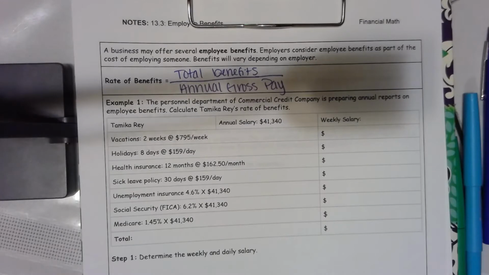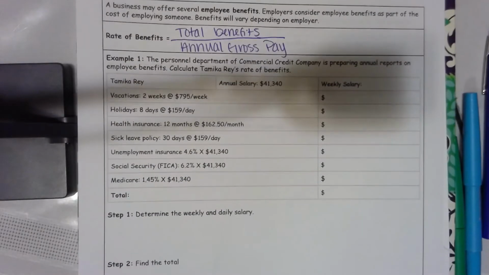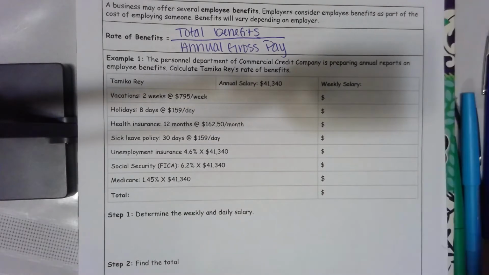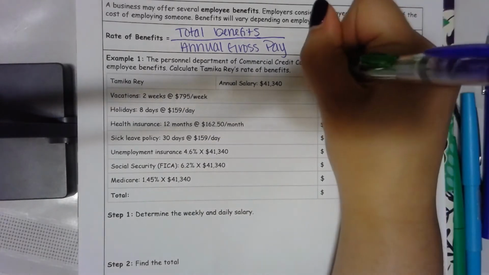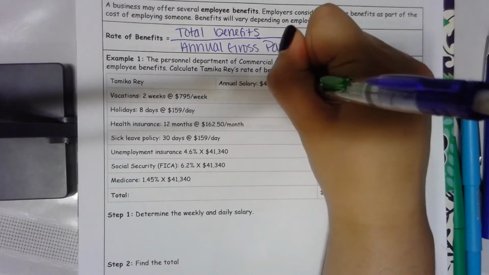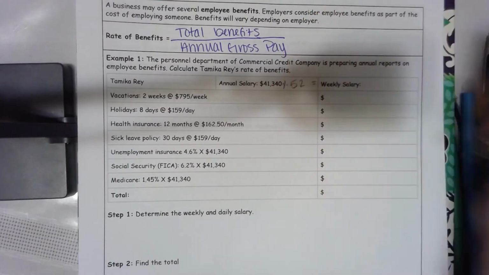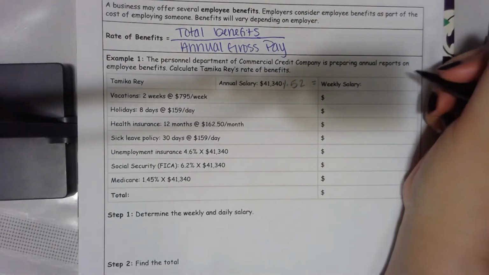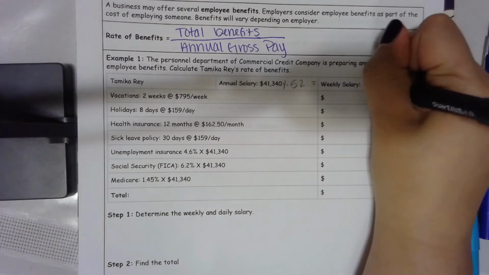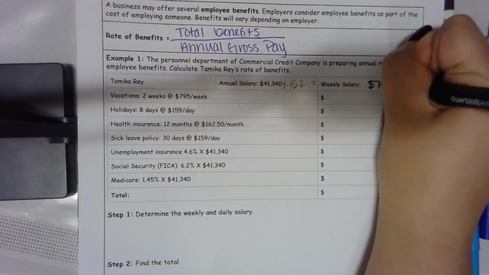So the first example we have: the Personnel Department of Commercial Credit Company is preparing annual reports on employee benefits. Calculate Tamika Ray's rate of benefits. So this is Tamika Ray. Her annual salary is $41,340. To find her weekly salary, you would take the annual salary and divide it by 52. And it's going to give you a total of $795.